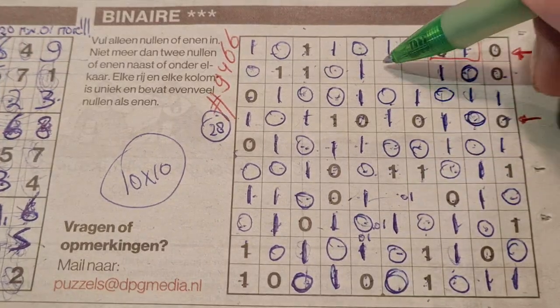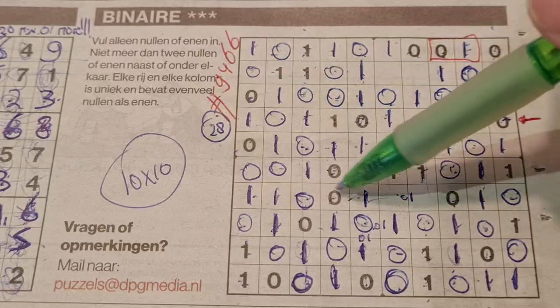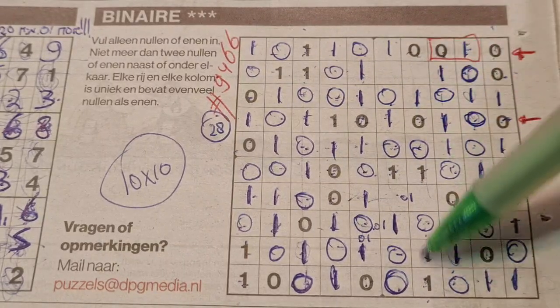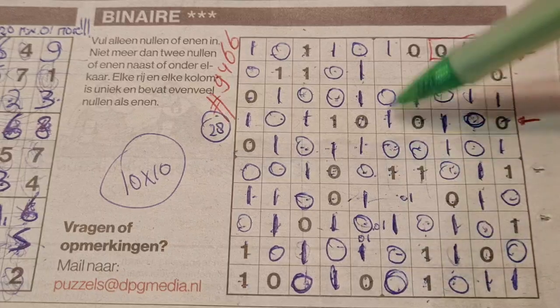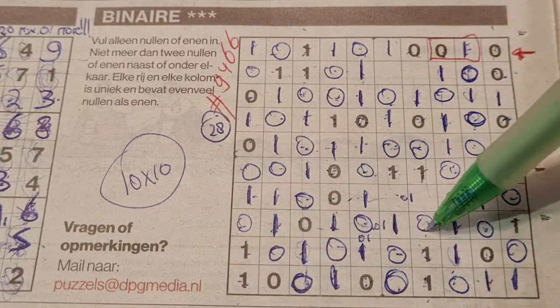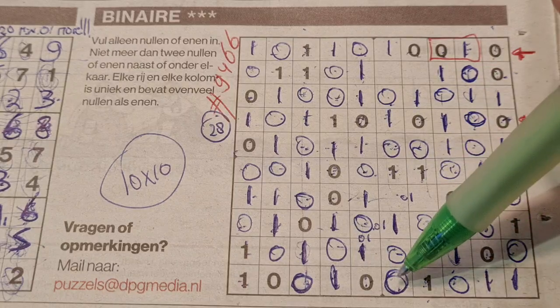Okay, now this column or these rows need to compare again. 1, 2, 3, 4. Okay, let me see. Double ones. Oh no, not the same. How about here the doubles?